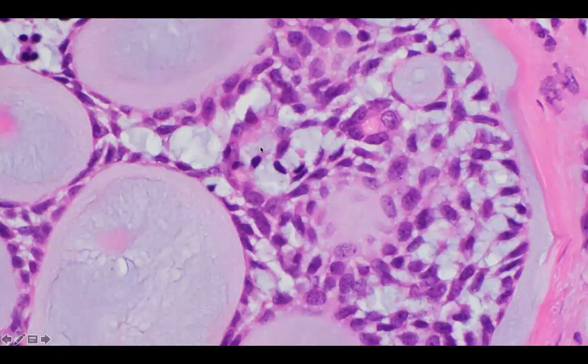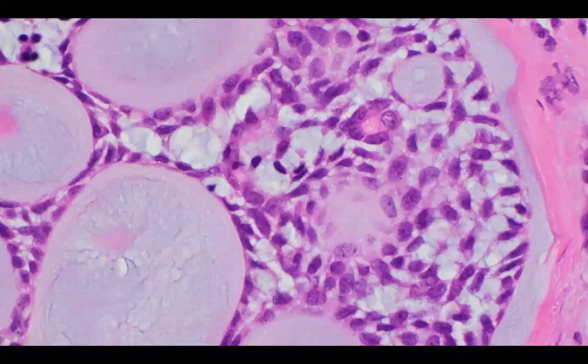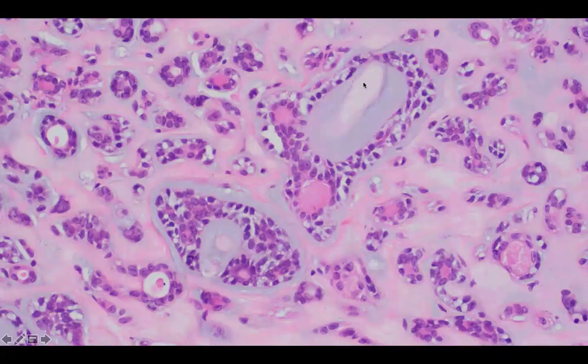One more picture. The one thing that when I was first learning about this lesion, I used to think that these big spaces here were the ducts. They're not the ducts. Again, these are the ducts, these tiny little things here. These are just weird, cystic spaces that just get full of this stroma.